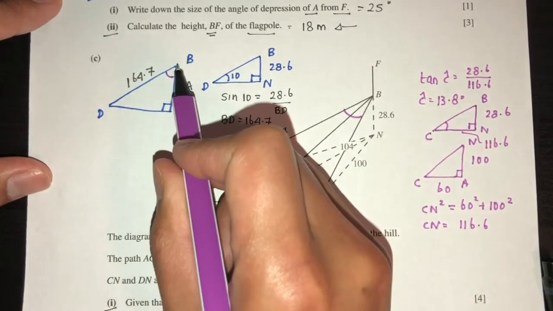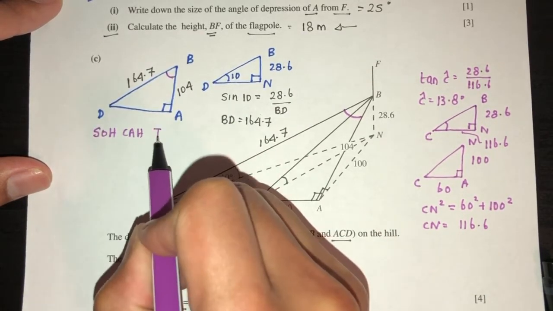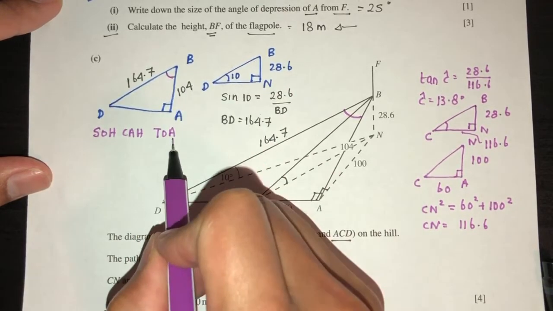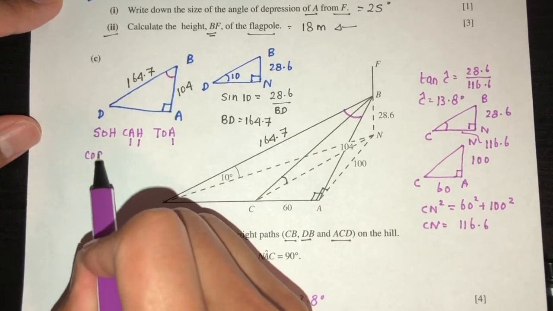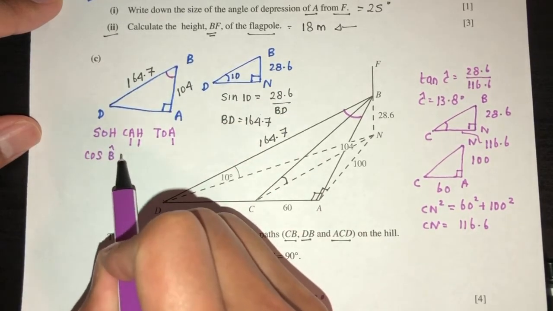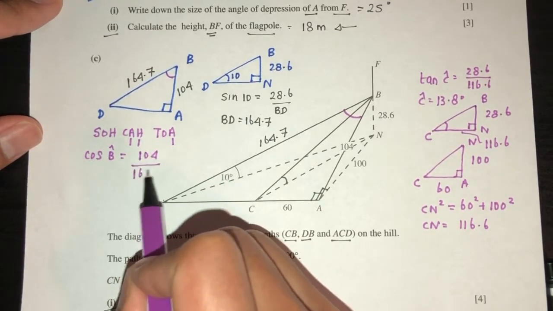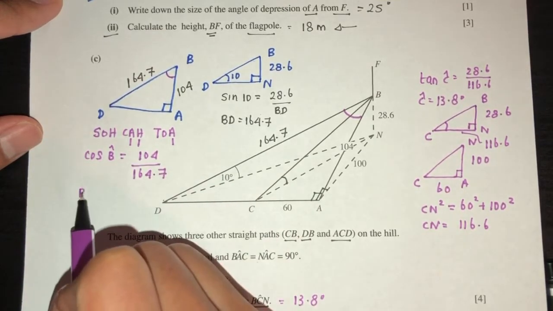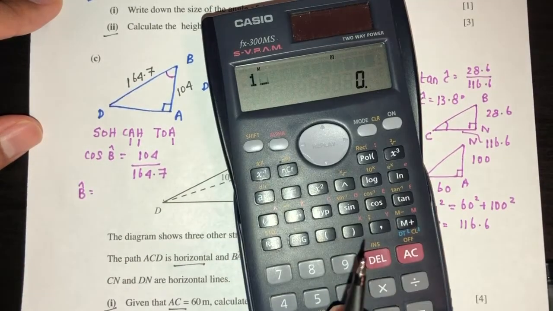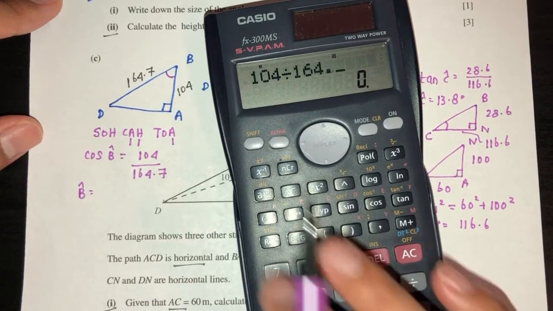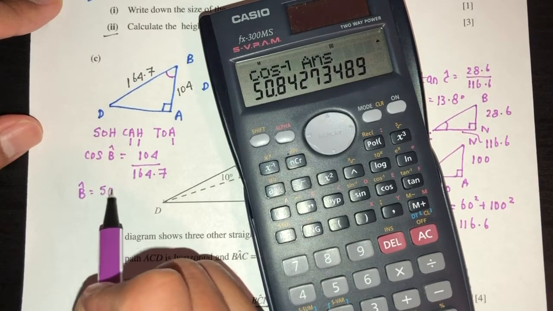So this is your adjacent side and this is your hypotenuse. So cos of the angle B is equal to your adjacent over your hypotenuse. So B is equal to cos inverse of 104 divided by 164.7. Cos inverse, that will be 50.8.